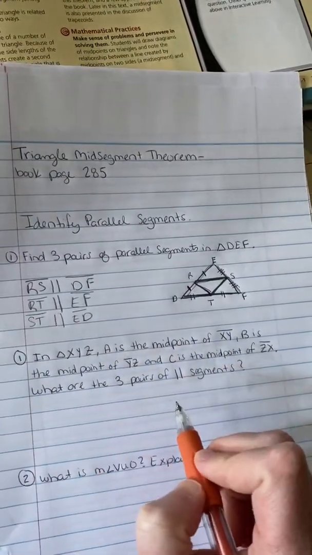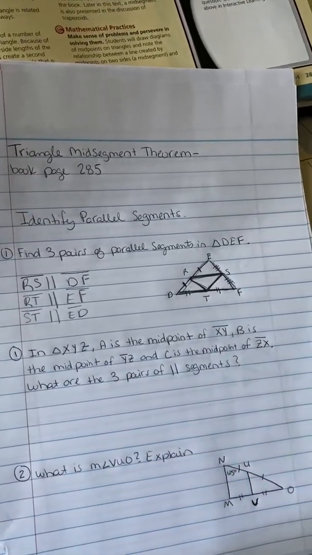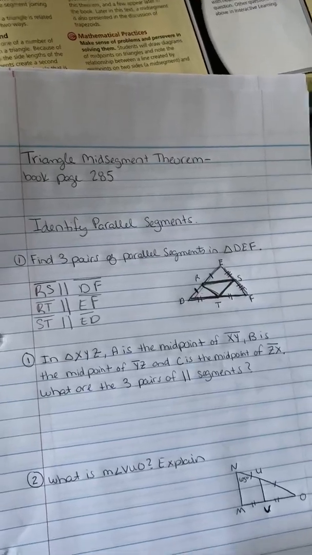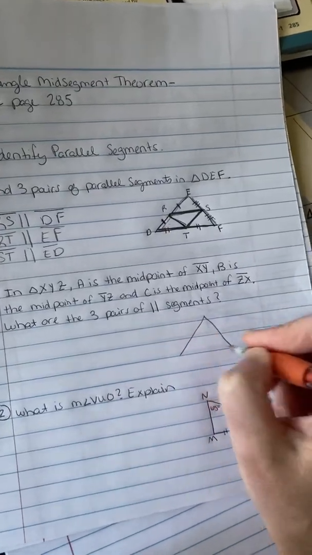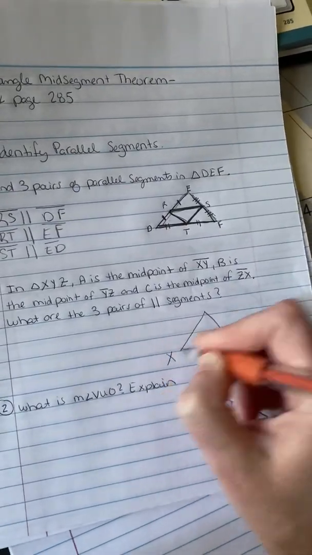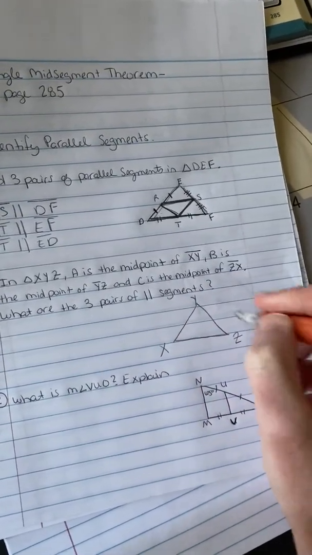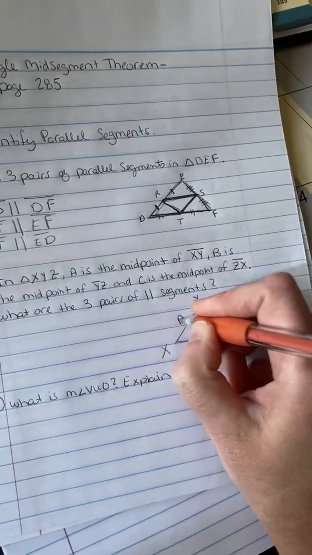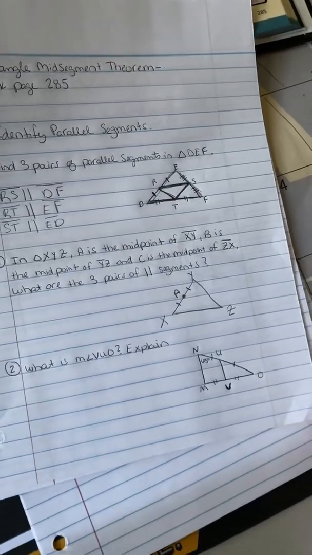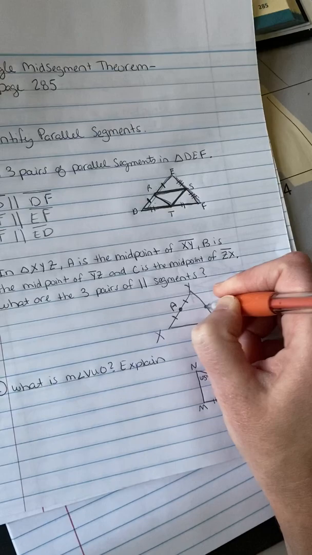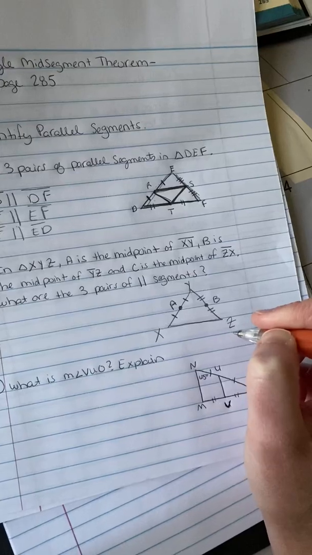In triangle XYZ, A is the midpoint of XY, B is the midpoint of YZ, and C is the midpoint of ZX. What are the three pairs of parallel segments? Well, we have to draw our triangle because it's not given to us. So you can just sketch a triangle, and this is triangle XYZ. It says that A is the midpoint of XY. That's A. Then B is the midpoint of YZ, and then C is the midpoint of ZX.